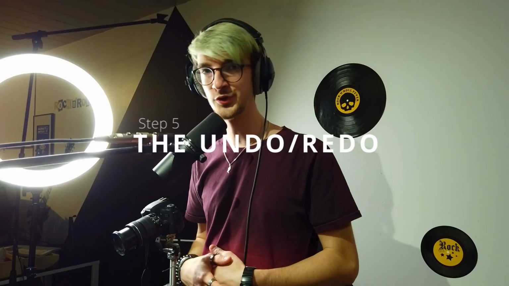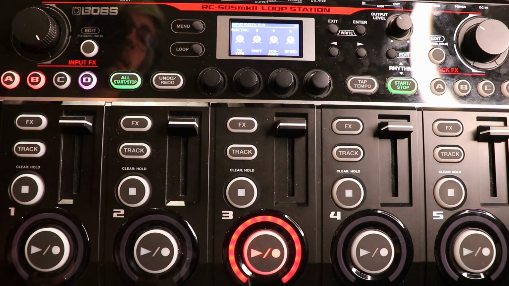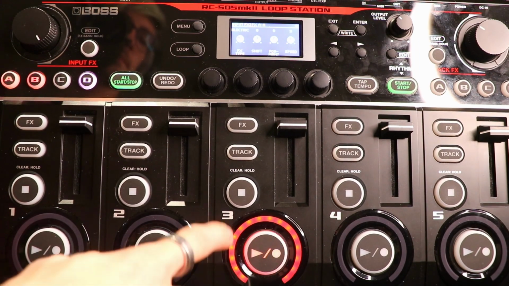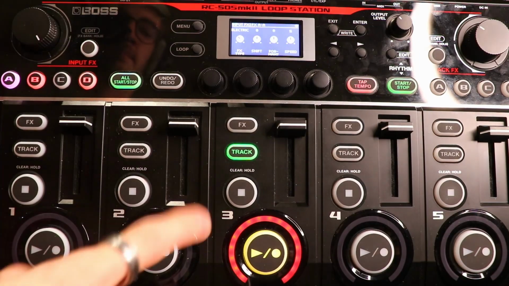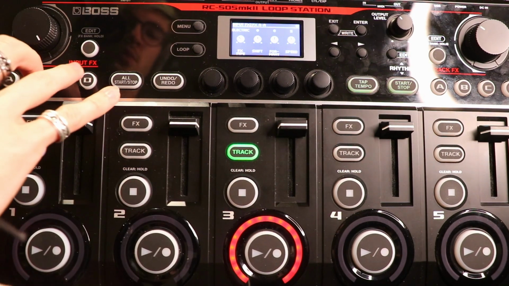Step 5, the undo redo. On this loop station, the undo redo function has been improved. Let's start by recording a track. Now let's overdub this. And one more time.